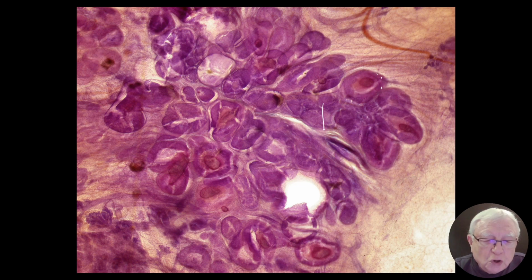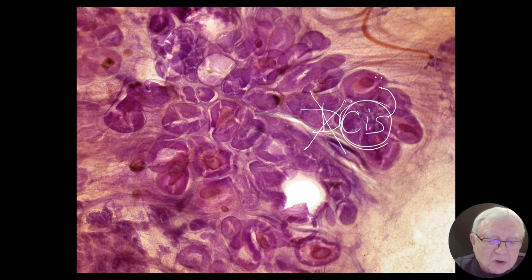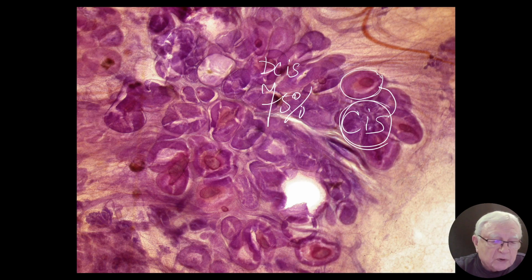So there is no justification for using this word, DCIS. It's a cancer in situ because the basement membrane still holds. But this is not a duct. The diagnosis DCIS in 75% of the cases wrong. And this is causing a lot of problem all over the world.